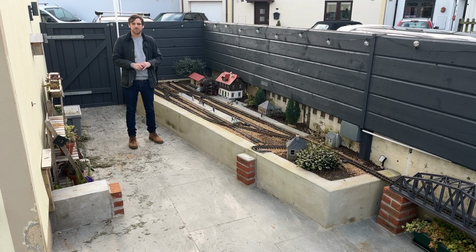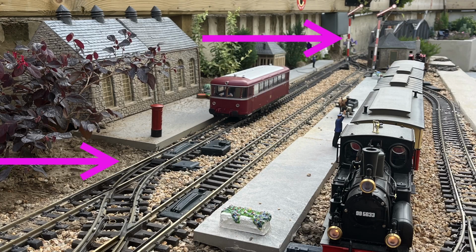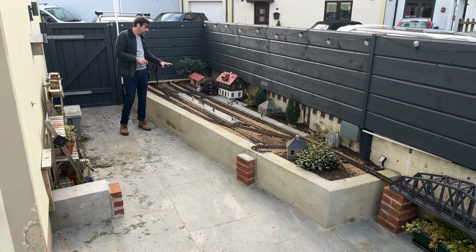Moving on to signals and point work, we've got a lot of work we have to do here. There's about 14 devices that will need to be connected, including the points, the signals, and the uncoupling ramps. At the moment, none of these, or very few of these, have got the switch motors in, nor any of the wires to go to them. This is going to be quite a big job, but I'm looking forward to doing it.